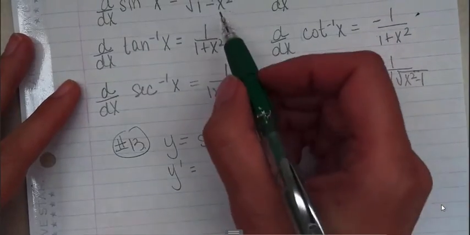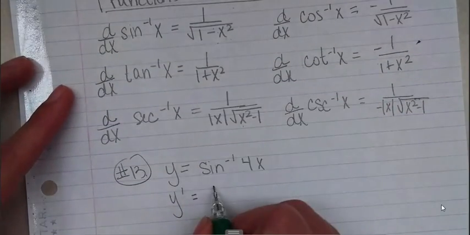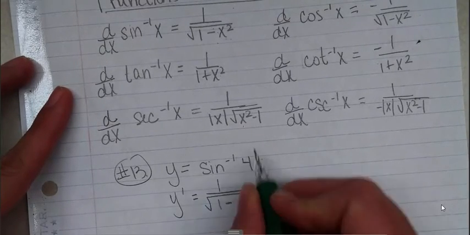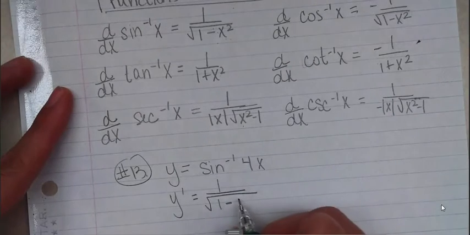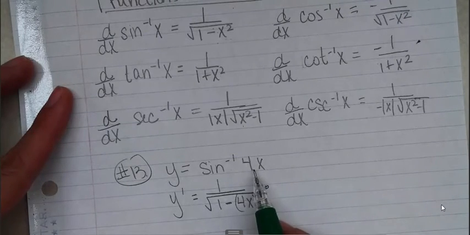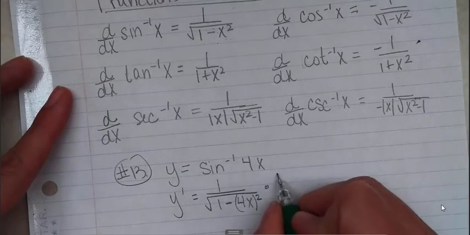So I'm going to use this right here. It's going to be 1 over the square root of 1 minus, and instead of x, I'm going to put 4x, but it's (4x) squared, times, I have to chain rule that, so I need the derivative of the inside, which is 4.